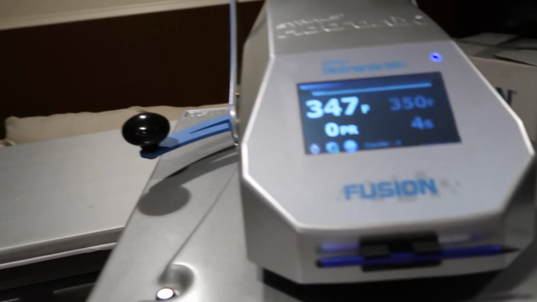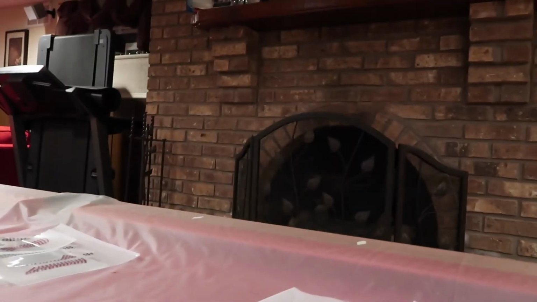Okay, so it's at 3:46. So what I would do first is take the moisture out of the first shirt. The first shirt I will be doing is the birthday shirt.